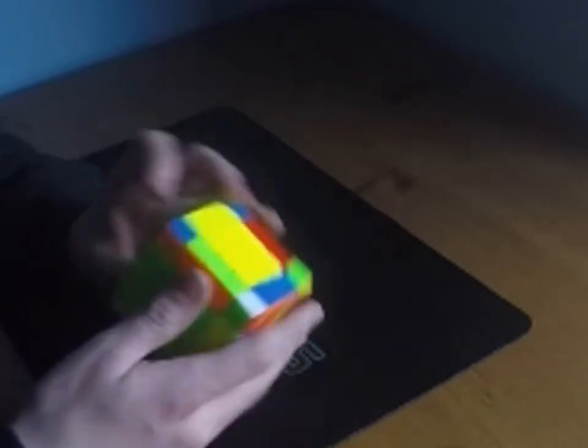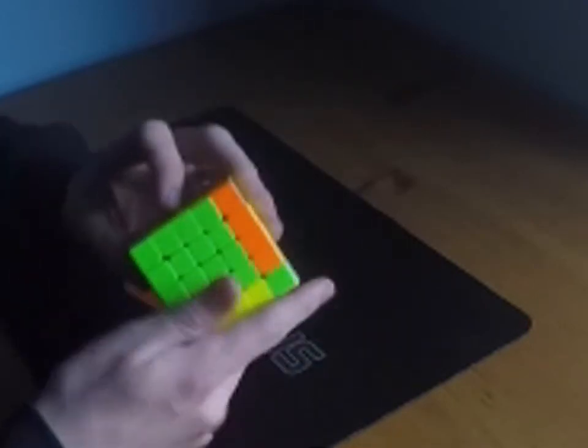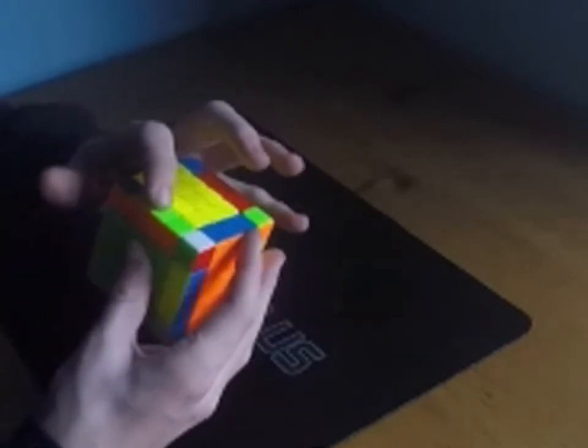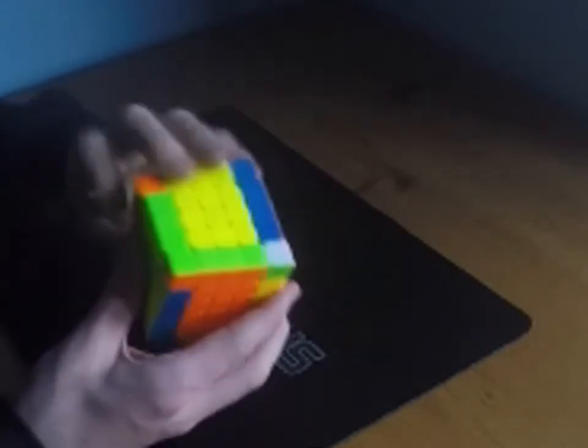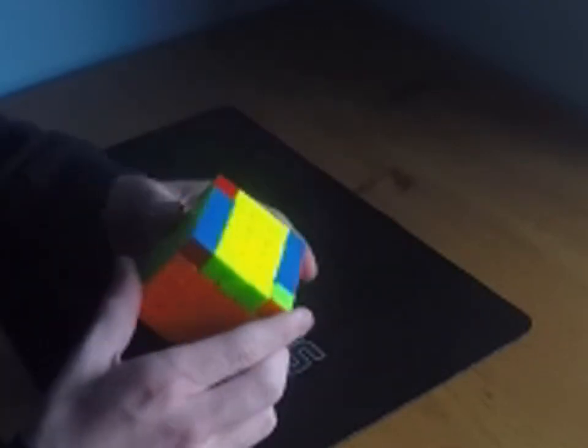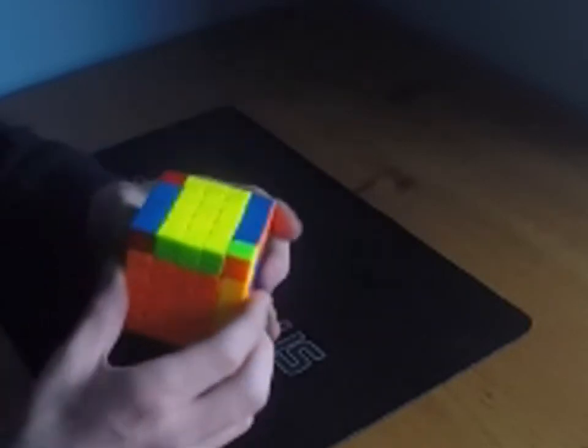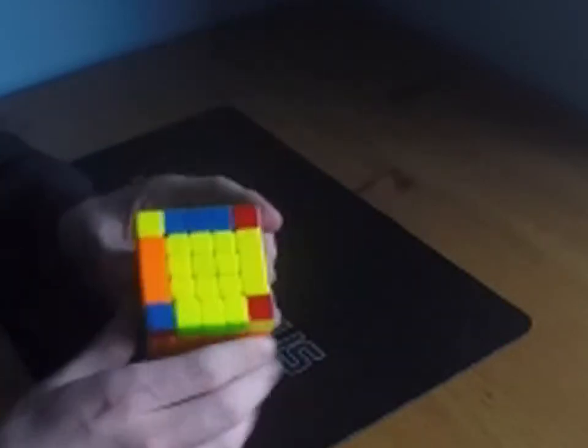Going into 3x3 stage now, I can see I have this green, white and orange, and the edge is right here. So just 3 move to pair it up, and then insert it. I can see in doing that I paired up this white, orange and blue at the back, so I just insert it from the back.